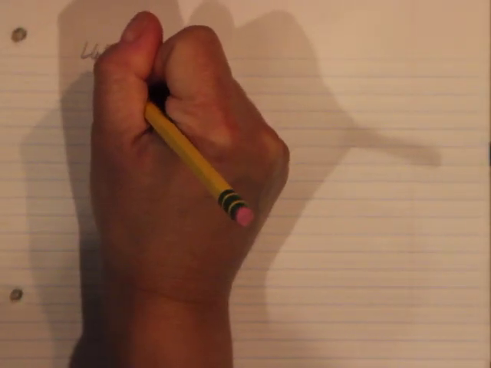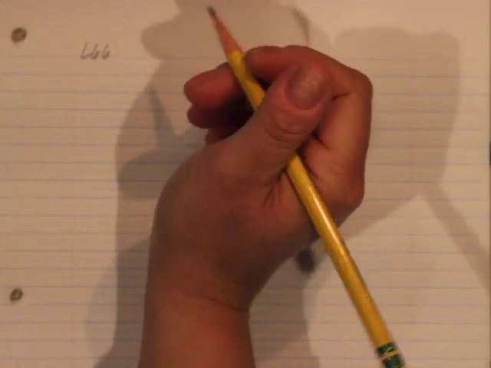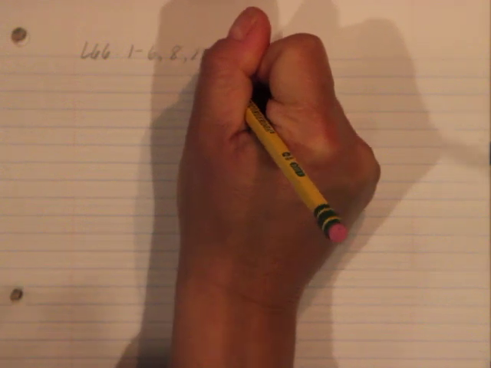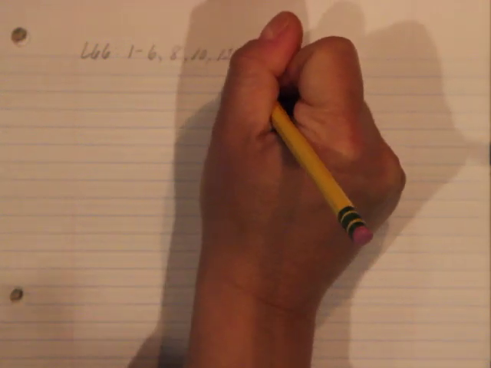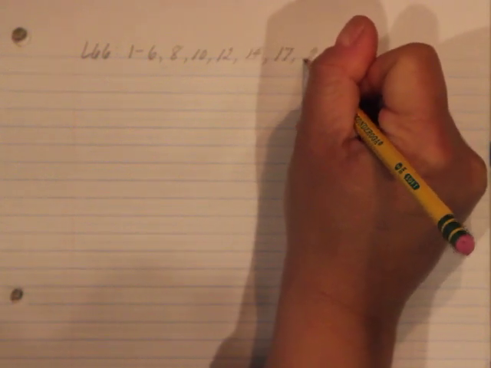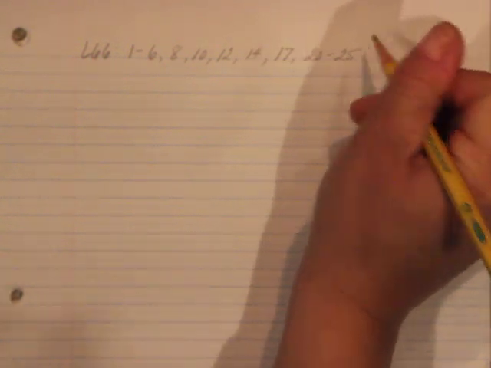All right, lesson 66 right here, and it looks like we've got 17 problems to tackle. 1 through 6, 8, 10, 12, 14, 17, and 20 to 25. All right, cool. Let's get started. The first problem we have, I'm going to move my book. Sorry, I should have put it over here just to make it a little easier for myself.